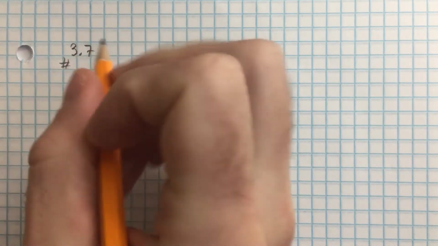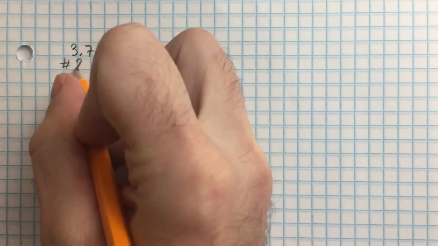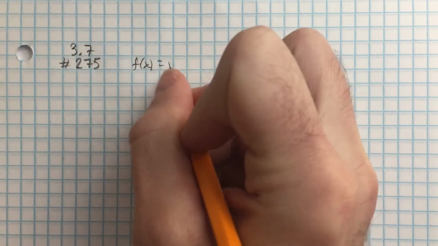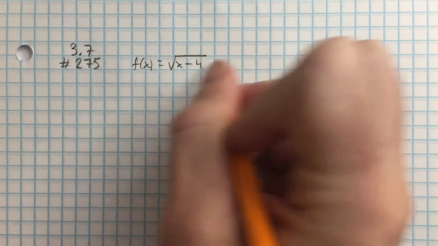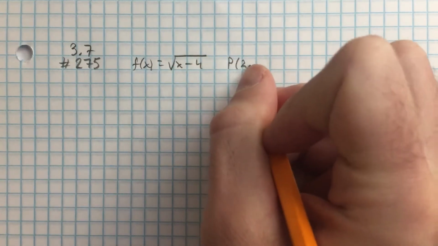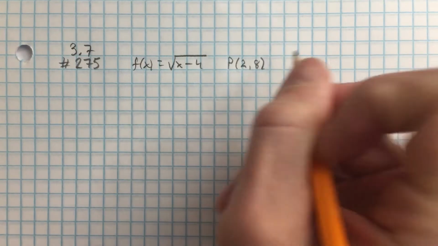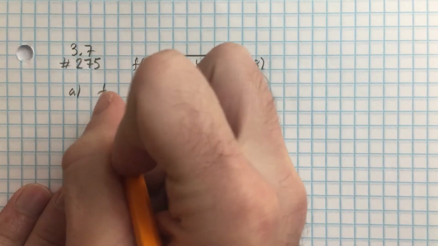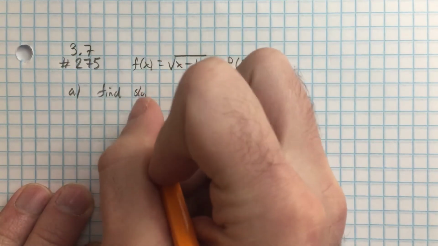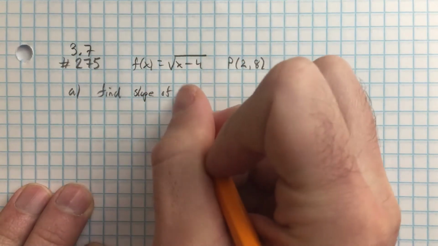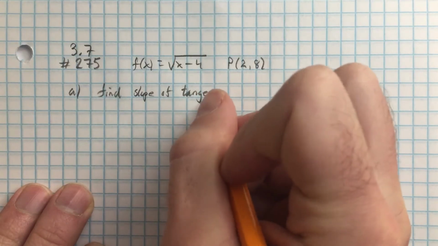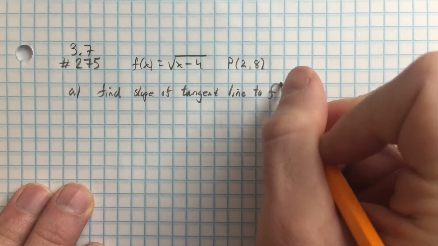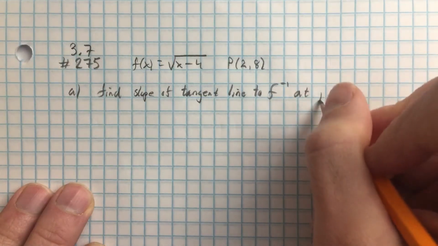3.7, number 275. We have the function f of x equals the root of x minus 4 and the point 2, 8. Part A. Find the slope of the tangent line to f inverse at point P.